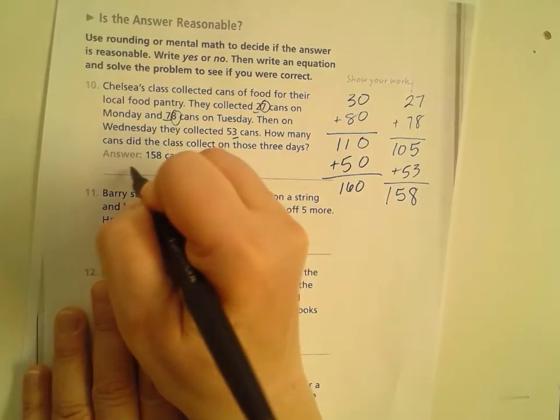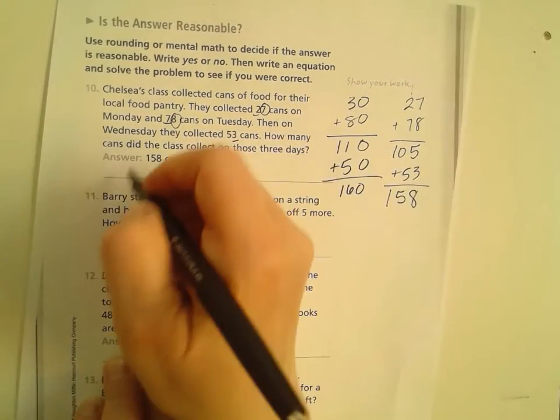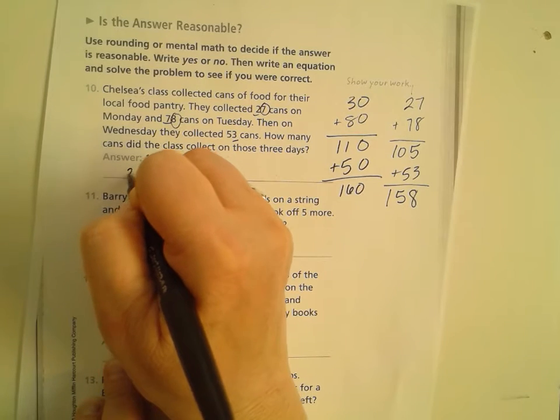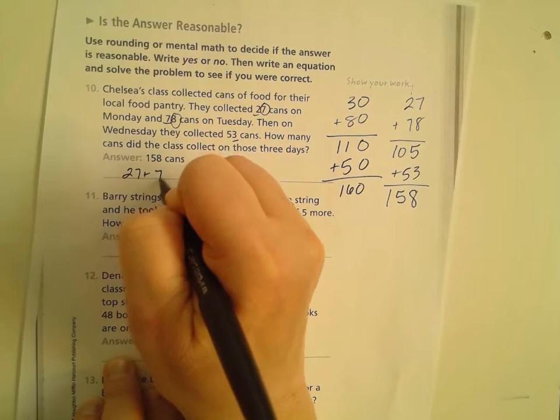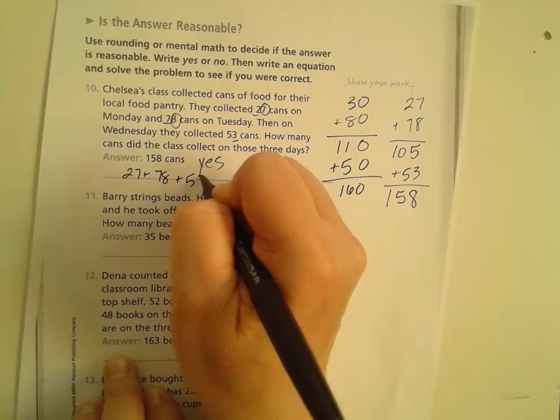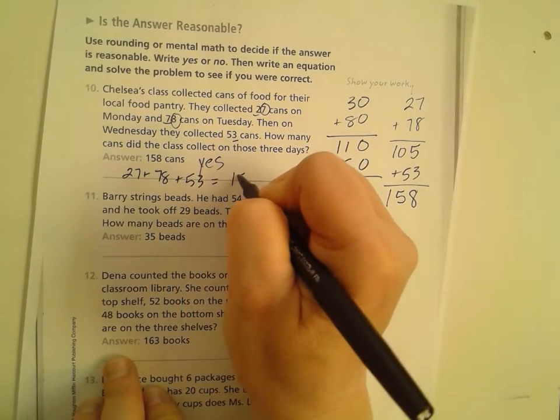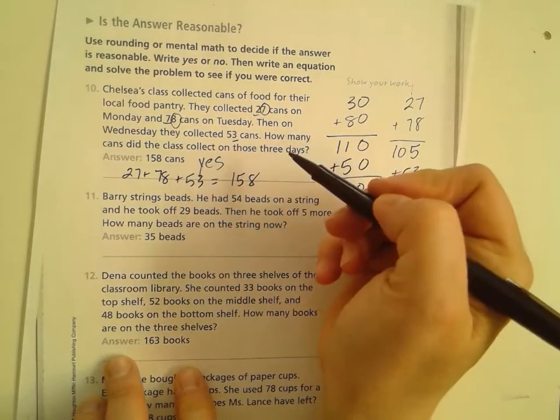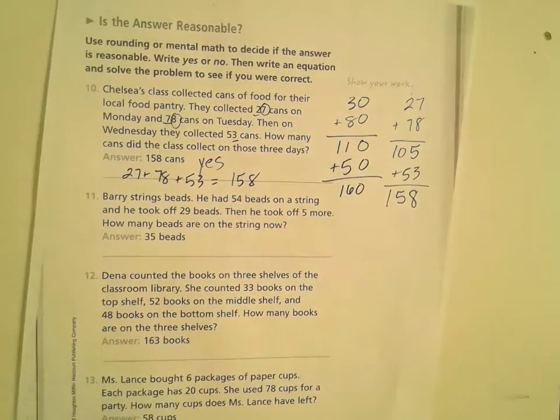And then I need to write an equation. You are going to need to be able to do that today. So 27 plus 78 plus 53 equals 158. That's the real equation, but you could also write 30 plus 80 plus 50 equals 160. All right, so you're going to have some similar problems to that.